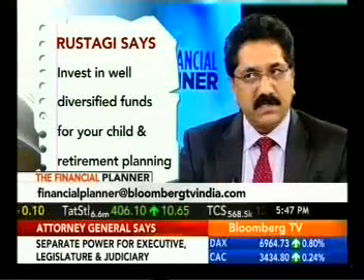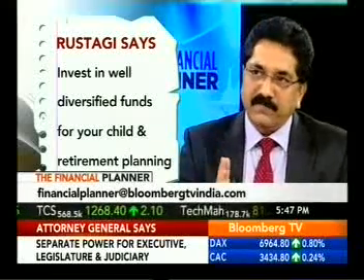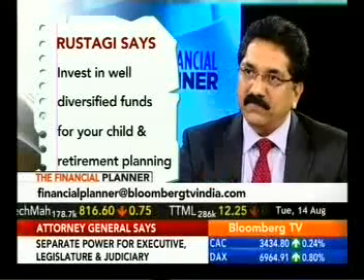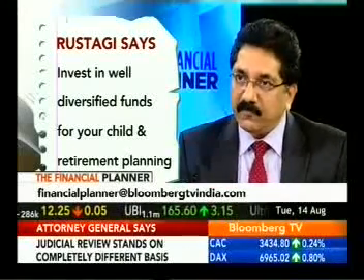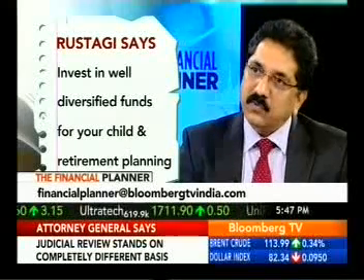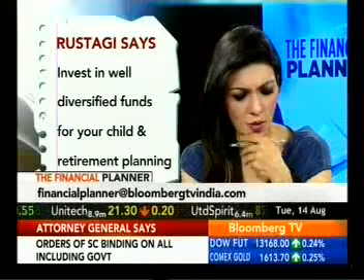Now, on the goal side, he has only defined one of his goals, that is the child's future. I'm sure he's going to have some other goals, like, Hemant, just very quickly, 50 lakhs in 20 years. I'm not sure whether that's even going to be enough money to keep aside for the child's education and marriage. I don't know whether he's taken inflation into account here.